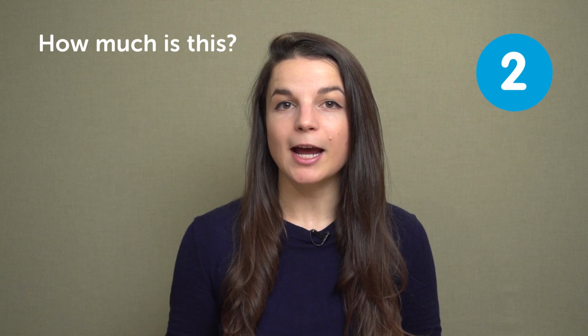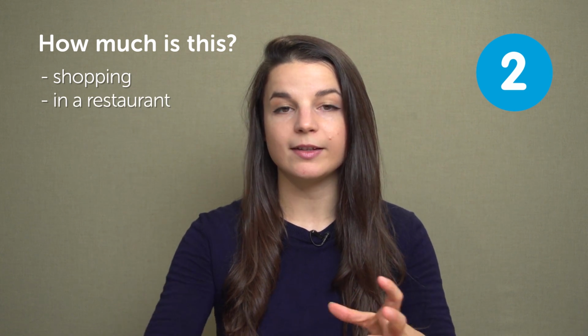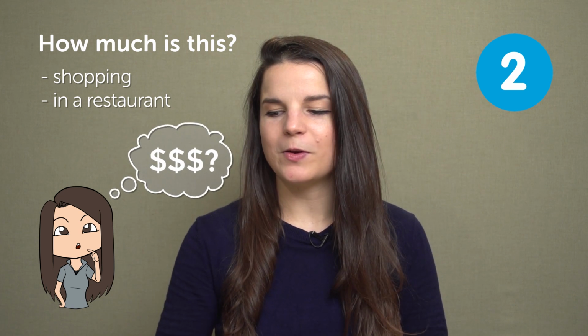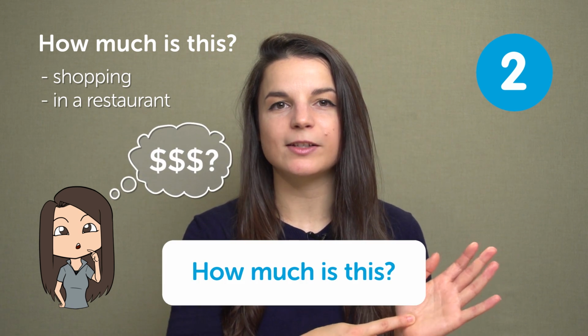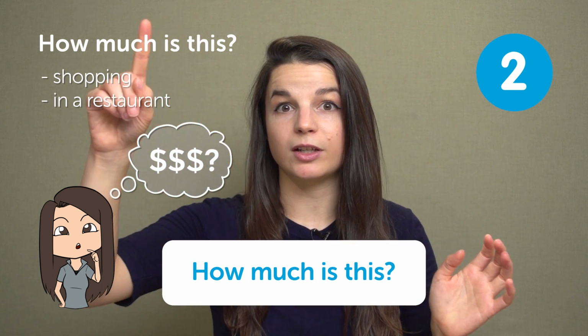How much is this? This is useful when you're out shopping or when you're in a restaurant and the price is not clearly marked or something is not clear to you. So you can ask, how much is this? Usually when you point to something, I would recommend pointing to the menu or pointing to an item.